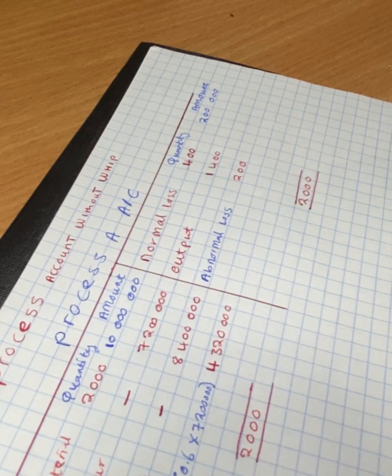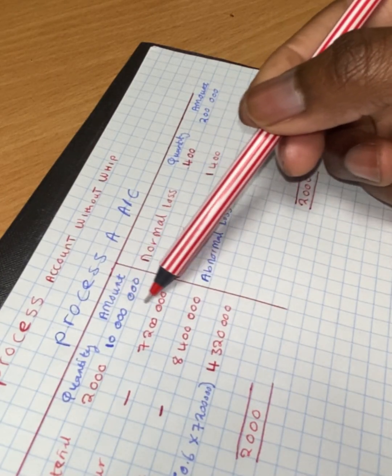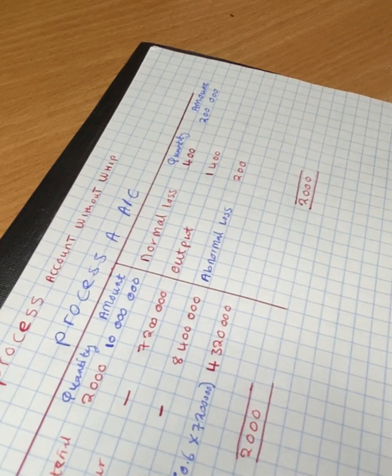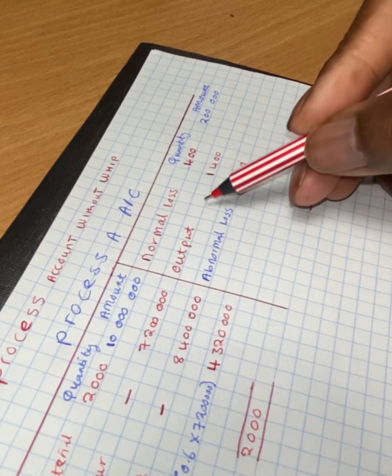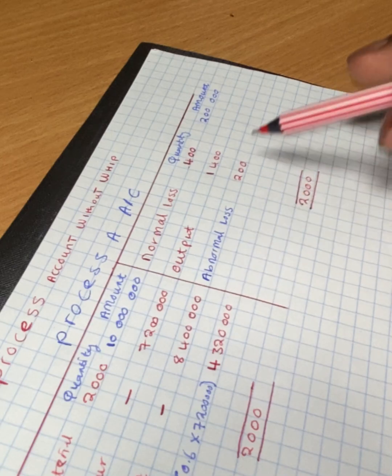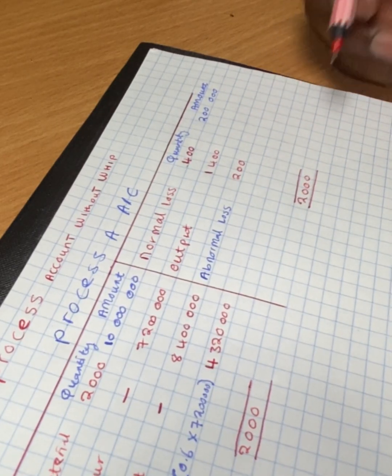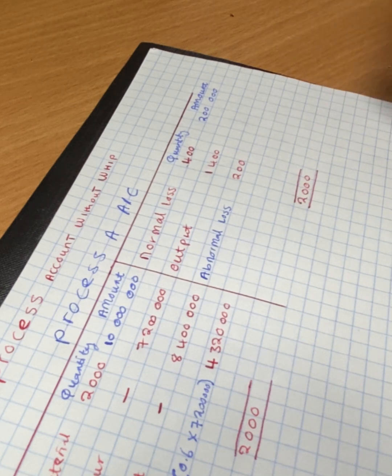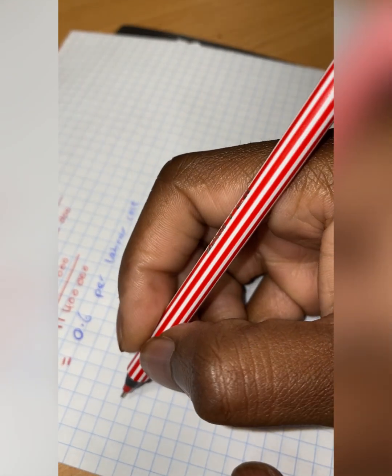So now the question comes, how can we balance the amounts? On the debit side, it's easy to balance because we know all the amounts. But on the credit side, we can't balance because we have two parts that are not answered. Okay. We don't know the amount for the output. We don't know the amount for abnormal loss. So what do you do? So when you have two spaces without the amount, you have to find the cost per unit. How much does it cost per kg? So let's find the cost per kg. Okay. So cost per kg.